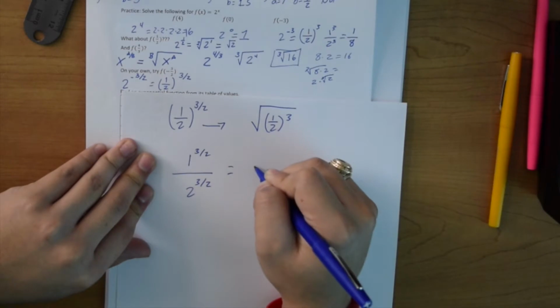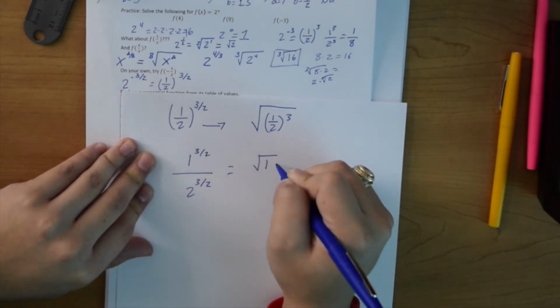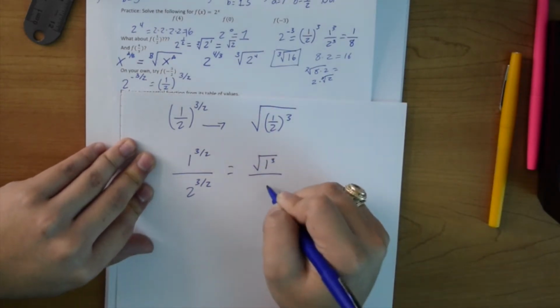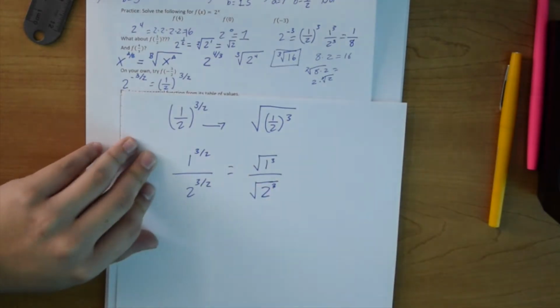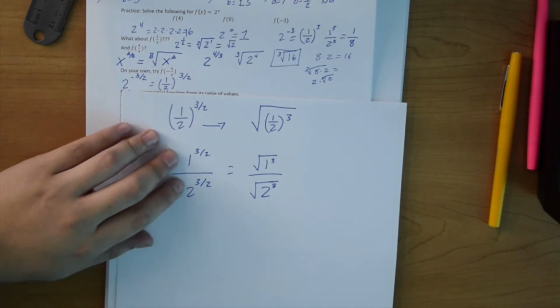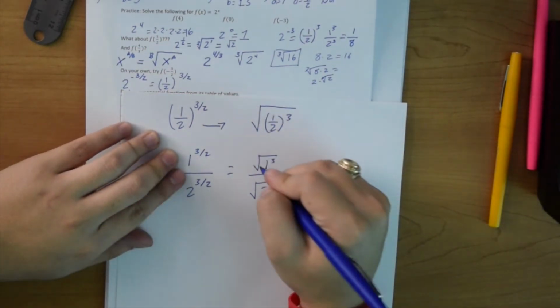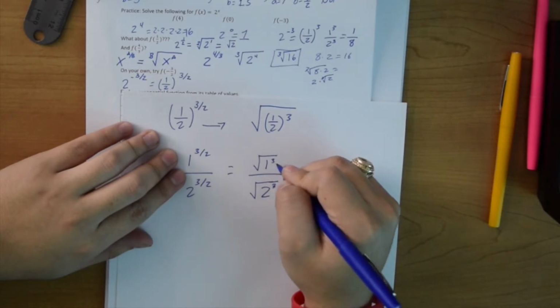And this is going to be equal to the square root of 1 to the 3rd power divided by the square root of 2 to the 3rd power. Both of these should give you the same answer. If I were to do this, what is 1 to the 3rd power?